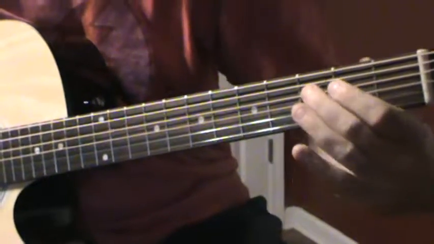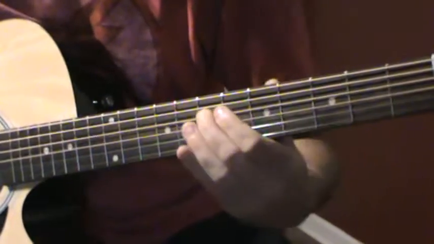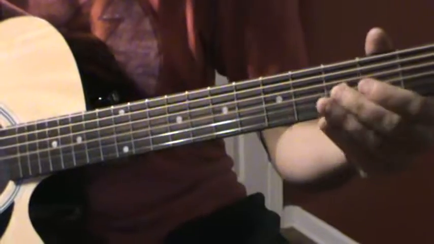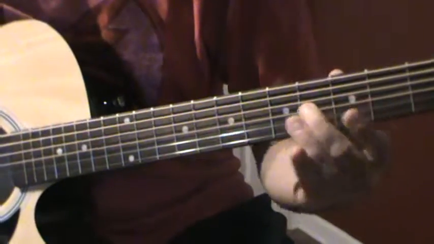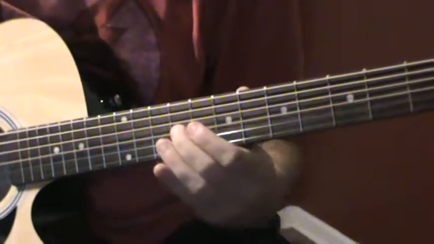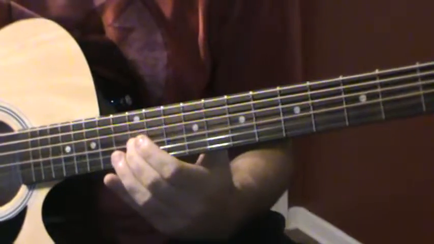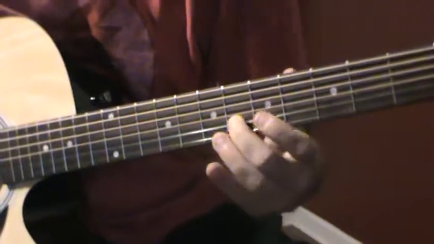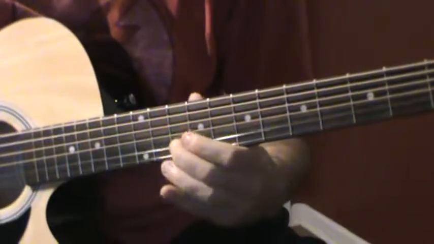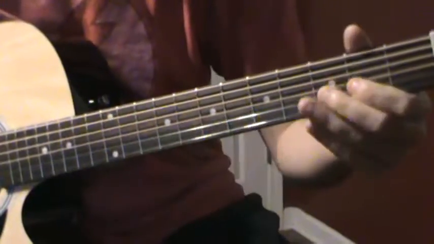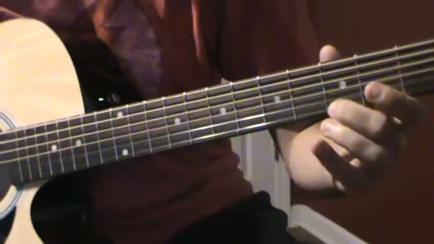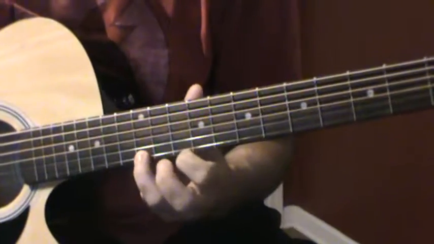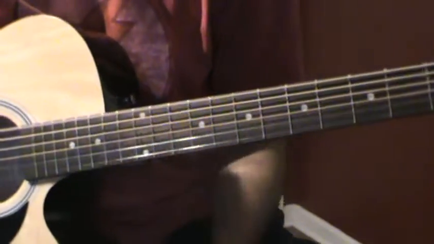D, E, F, G, A, B, C, D. G, A, B, C, D, E, F, G. B, C, D, E, F, G, A, B. E, F, G, A, B, C, D, E. Okay, so this string's the same as that string.